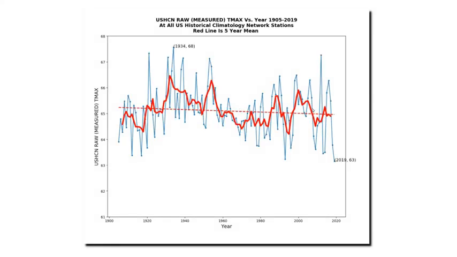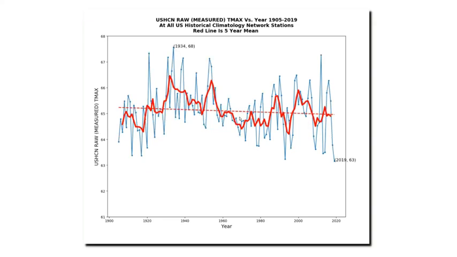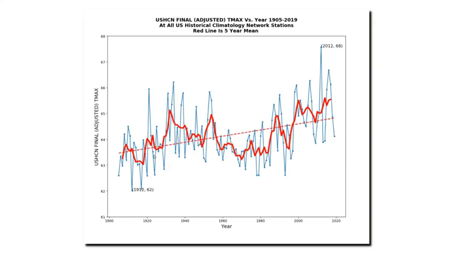The measured data shows a significant cooling trend, but the final adjusted data shows a strong warming trend, and this is the graph which gets released to the public. The public will never see graphs of the actual measured data unless they see it from me or from a few other people who present them. What the public sees are the graphs showing warming, and people generally assume that it's the actual thermometer data, but it isn't.